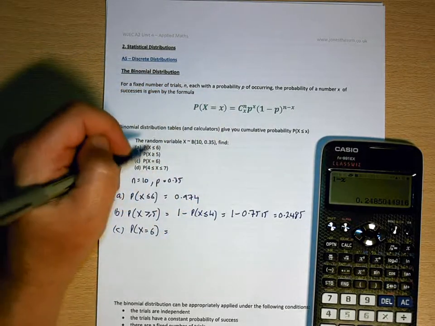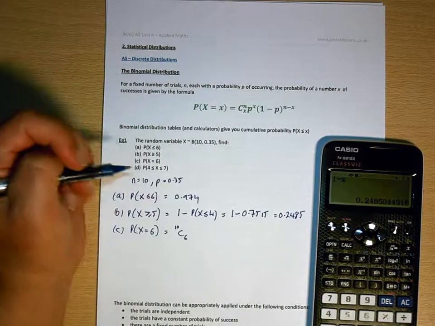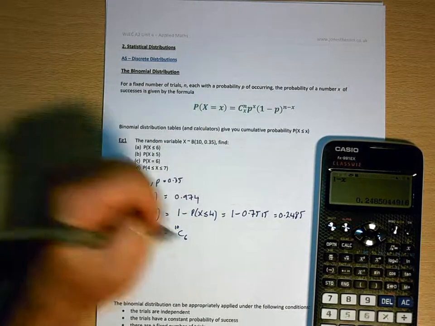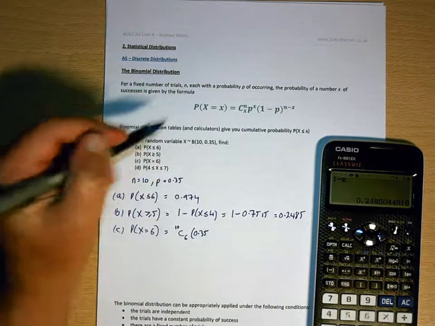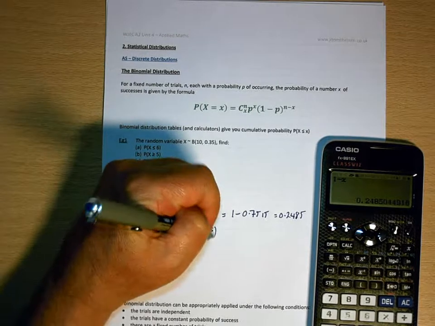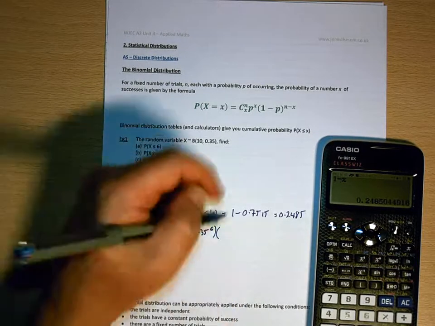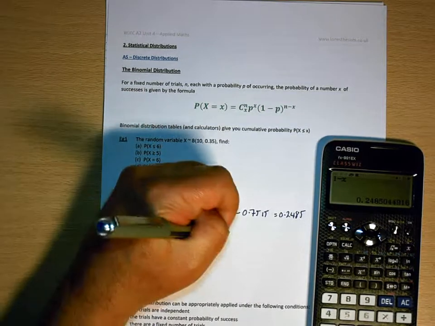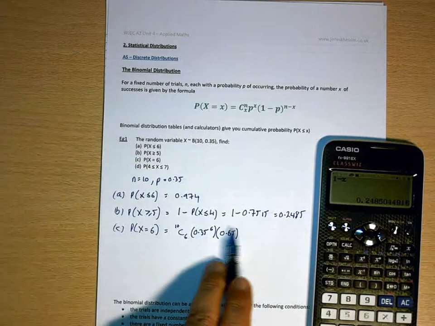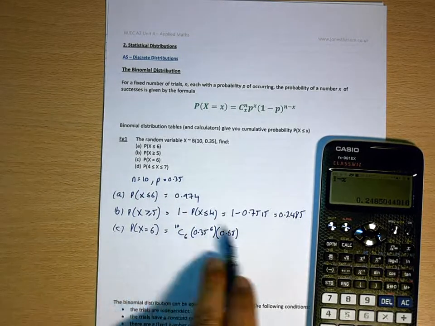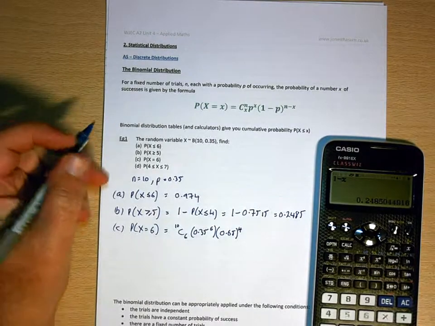So n is going to be 10, C x, which is 6, p is the probability of success, 0.35 to the power of 6, and then the second bracket is 1 minus that, so that's going to be 0.65 to, and the power there and the power there have to add up to make 10, so that's going to be to the power of 4.